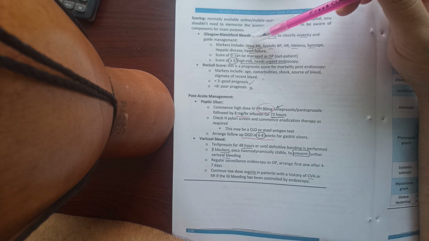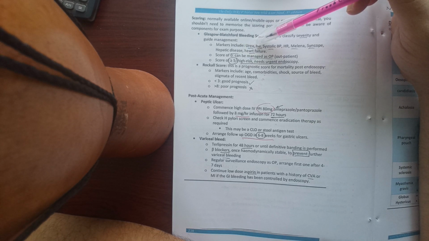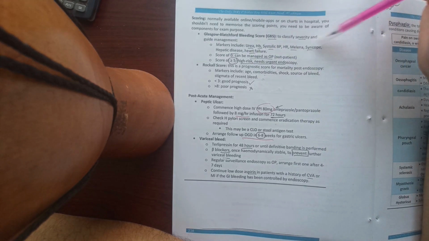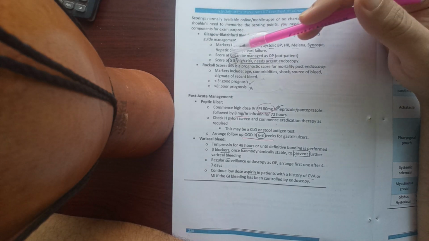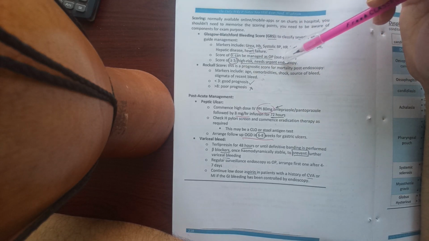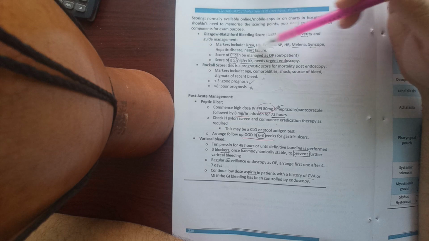Markers include urea, hemoglobin, systolic BP, heart rate, melena, syncope, hepatic disease, and heart failure. A score of 0 can be managed as an outpatient. More than 5 is high risk and needs urgent endoscopy. So all these things together.